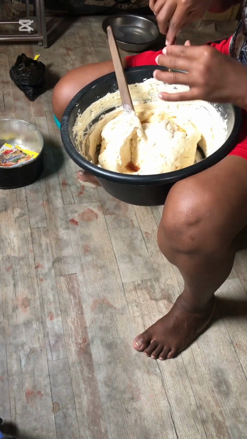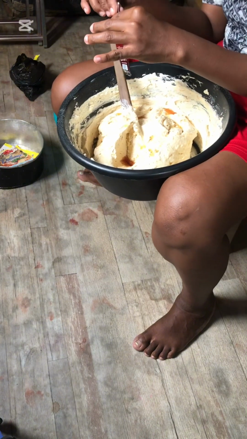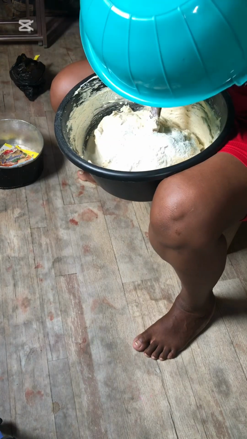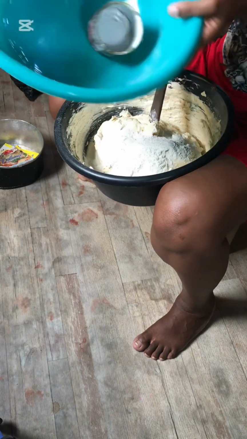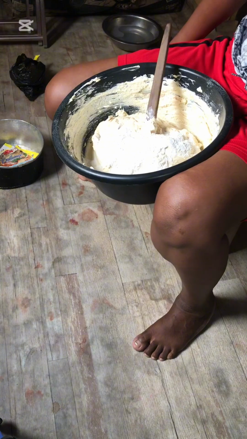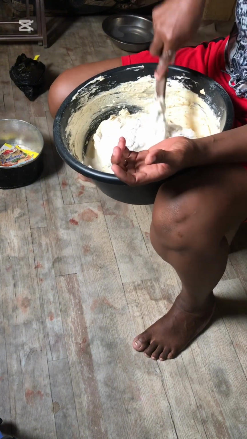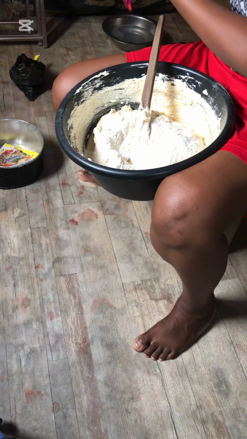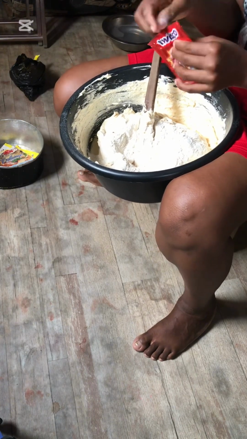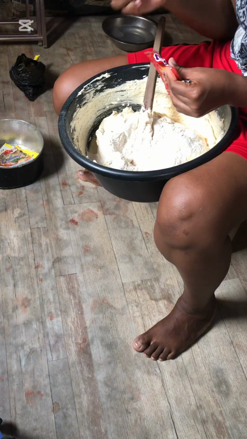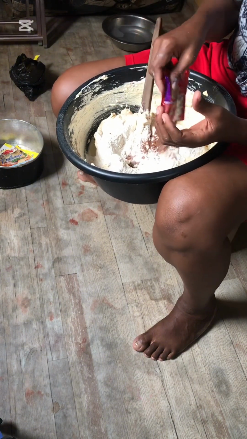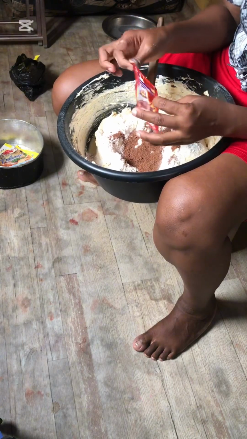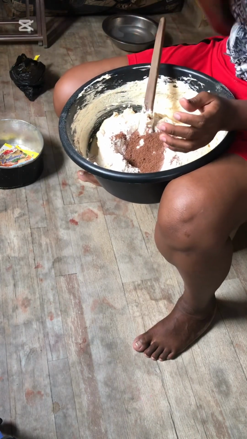After that, you add your alcohol. This is Squadron. I added a sachet of Squadron. This is a preservative, so your cake can stay more than 2 or 3 days, getting to 1 week. So I added the last flour, and our dry mixture was finished. Then, since there was no brownie at home, I took Twisco chocolate to give me a brownie color.